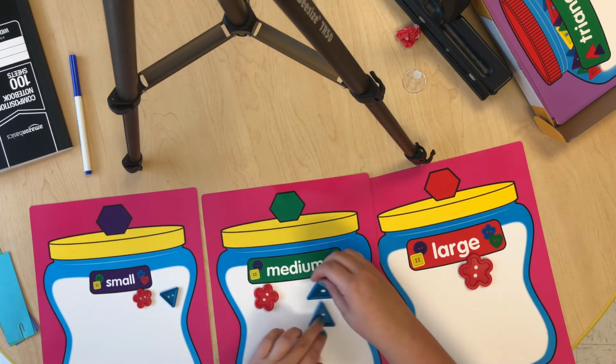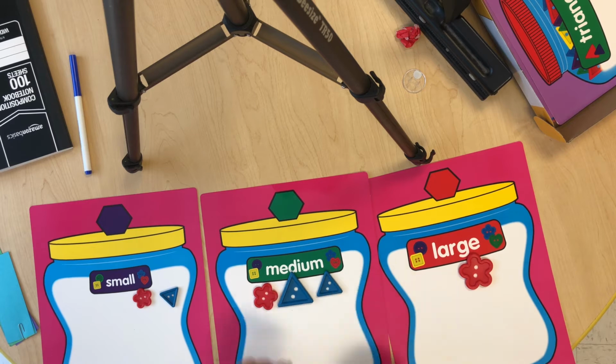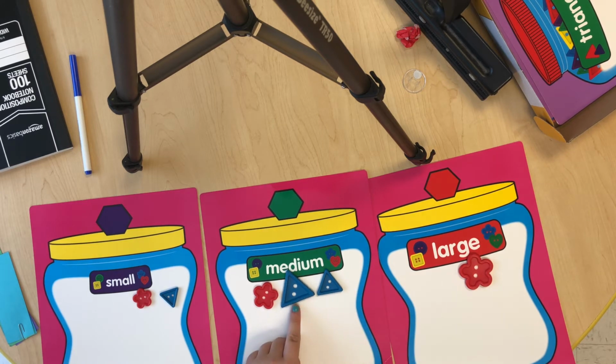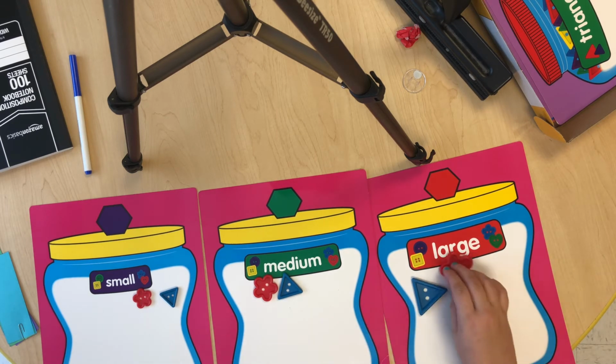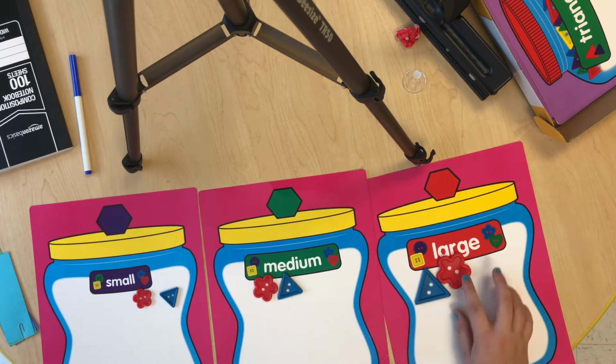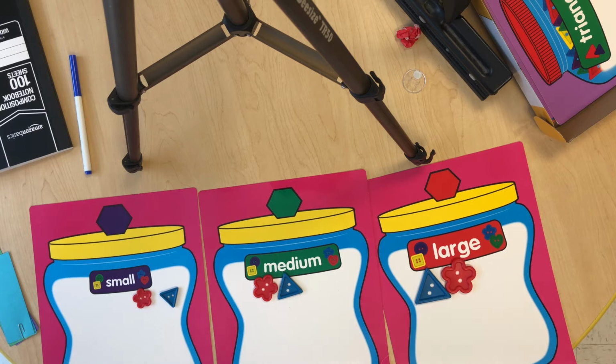So now we've got these two. Is this one bigger or smaller? I think it's bigger. So let's see, do these two match in size? Yeah, I think they're the same size, so this one must be large. It must go over here. Awesome.